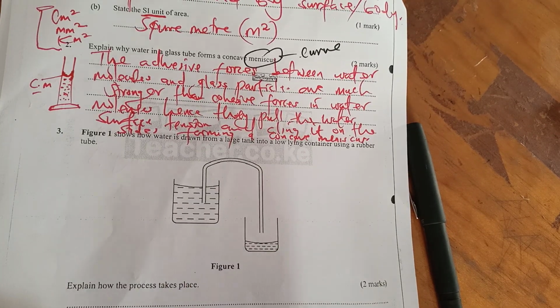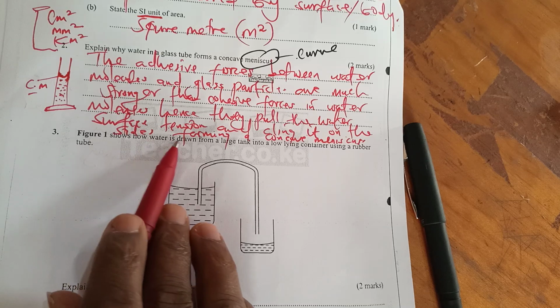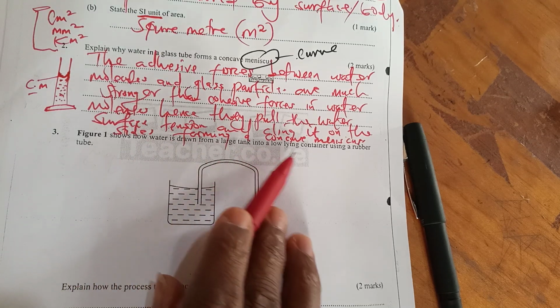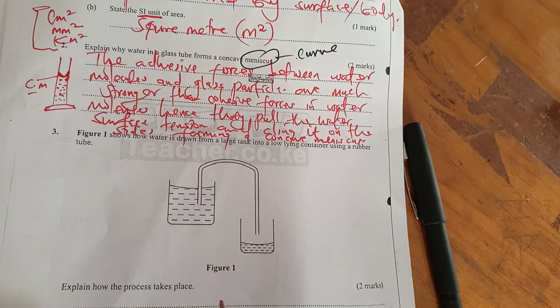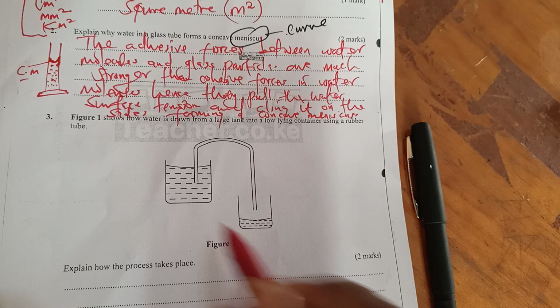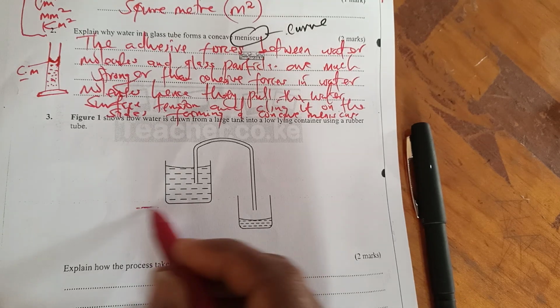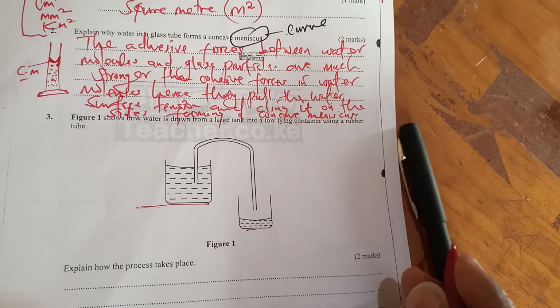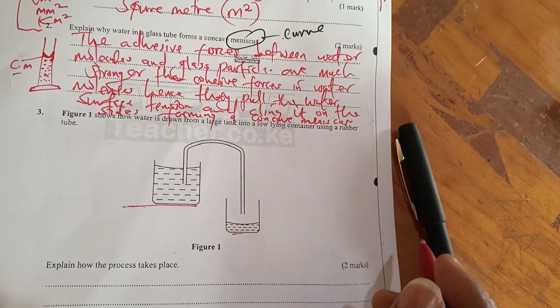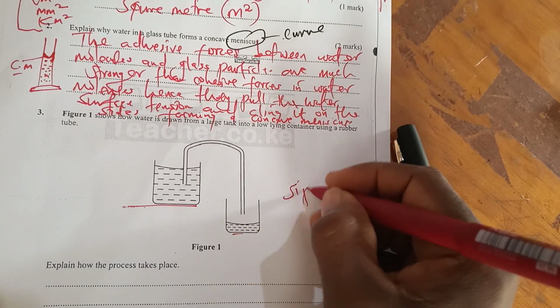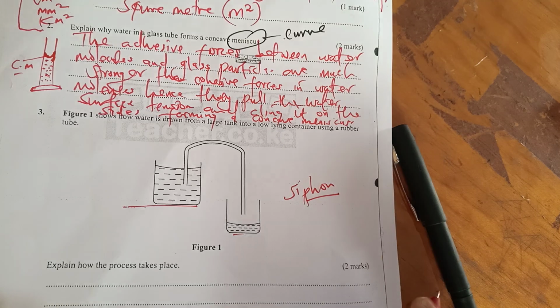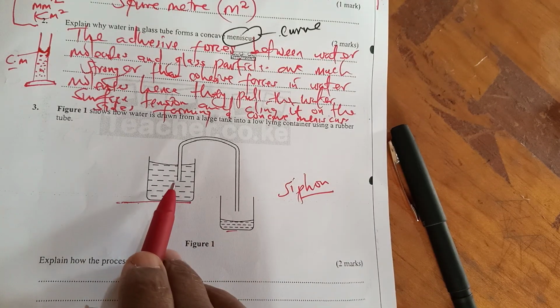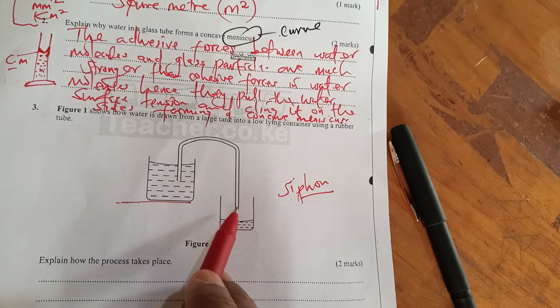In number 3, the figure below shows how water is drawn from a large tank into a low-lying container using a rubber tube. You can see we have one container at the upper level, the other container is below. So this is working as a siphon. In a siphon, you have to consider which side is the mouth and which side is the end of the tube.